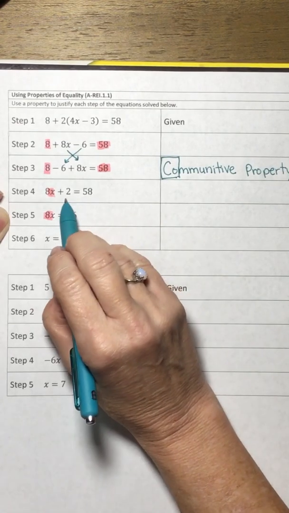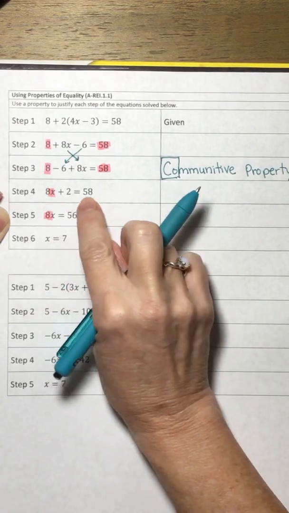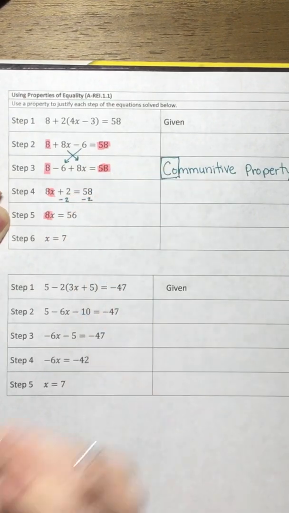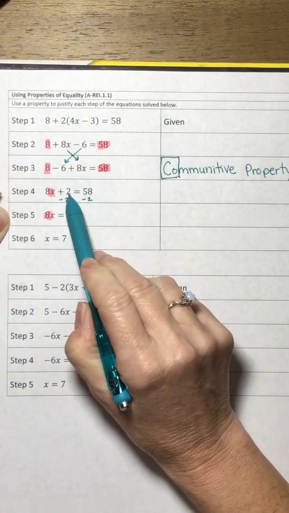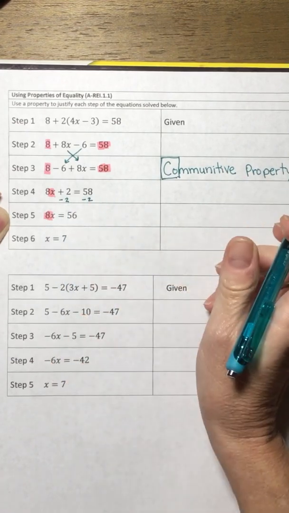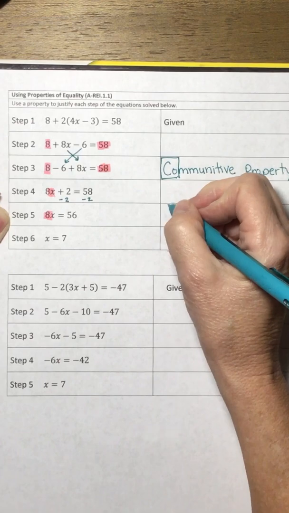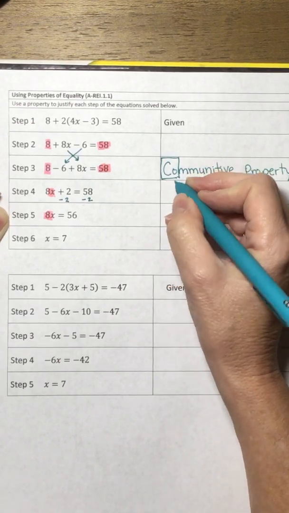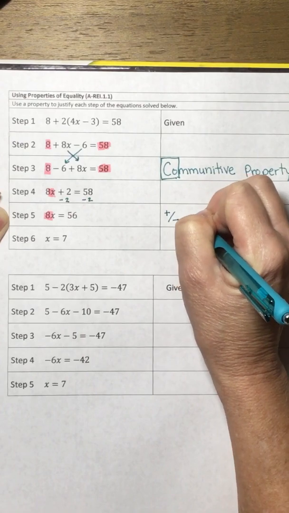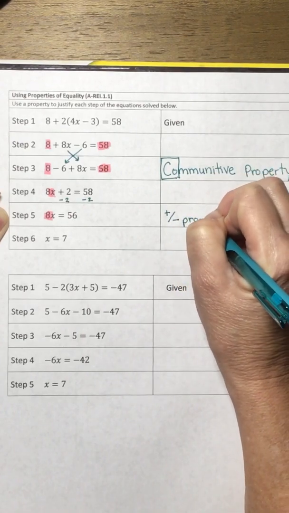So how do we get rid of that 2 from this side? Well, we would subtract the 2. So that must mean we'd subtract it from this side also. So let's see if that works. That's 8x on this side, and that would leave us with 56 on this side. So indeed, to get to step 5, what they did was the addition, subtraction property of equality.